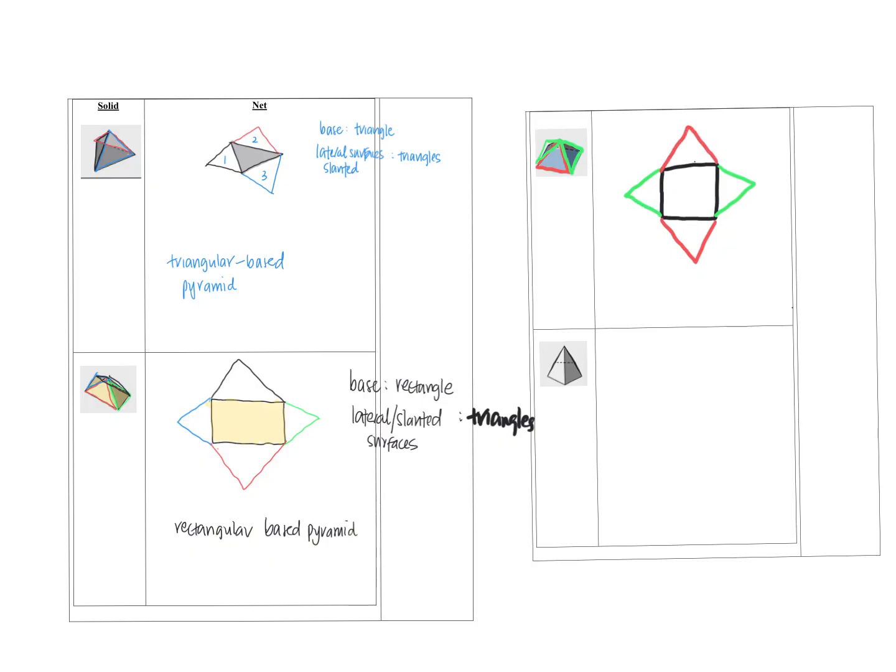So all together 4. But take note, actually for the rectangle, these 2 triangles are equal, and these 2 triangles are equal. But for the square, all 4 triangles are exactly the same. All 4 triangles are equally the same. So this is called a square base pyramid.